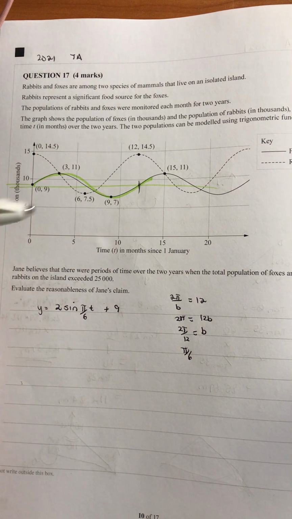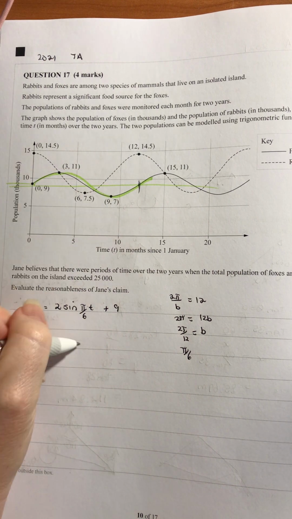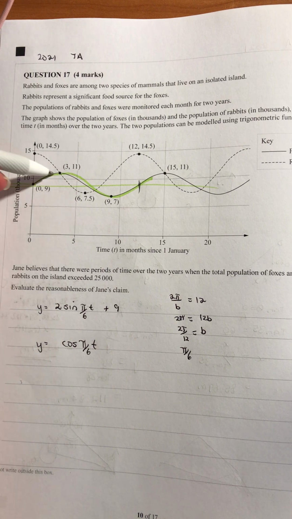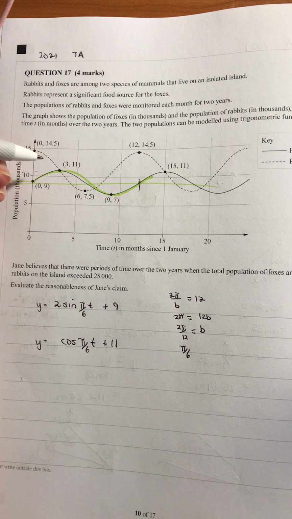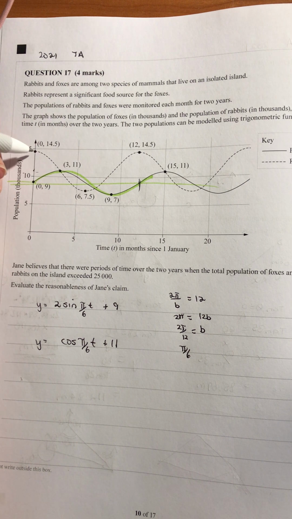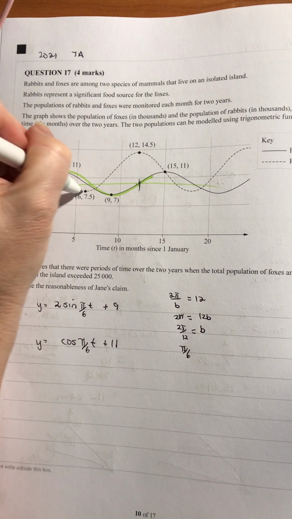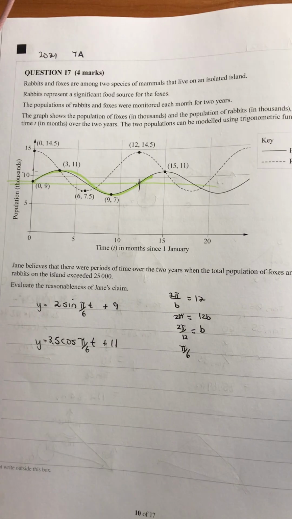Looking at the dotted line one then, we've got our cos, so we know we've got the same period, so we can make that as a pi on 6t there. It's been shifted up 11, so we've got a plus 11 on the end, and its amplitude goes from your 11 up to 14.5 and 11 down to 7.5, so it is a 3.5 amplitude that goes there. That's the 2 equations. You only get 1 mark for those.